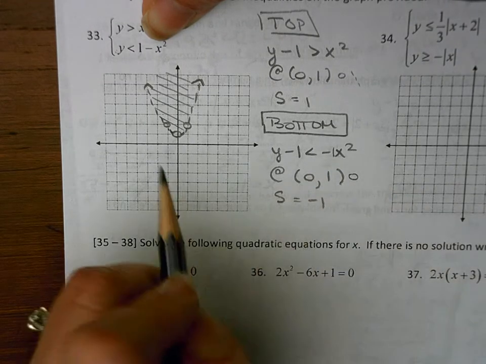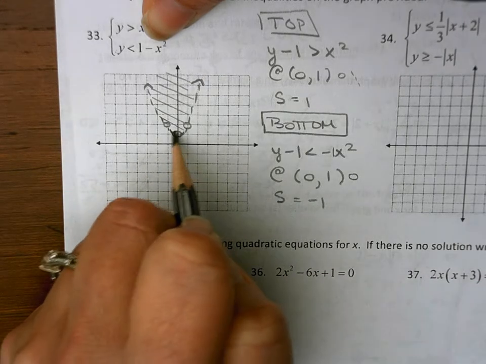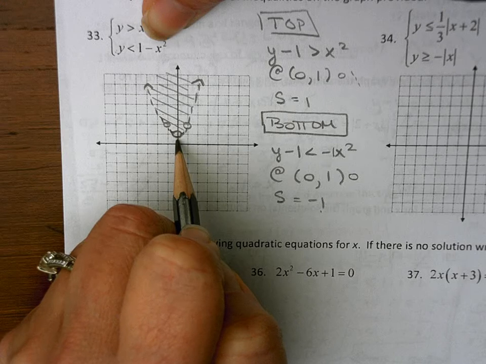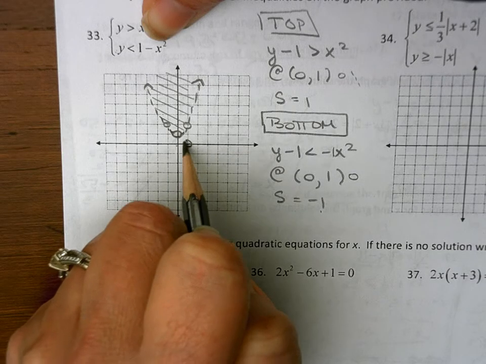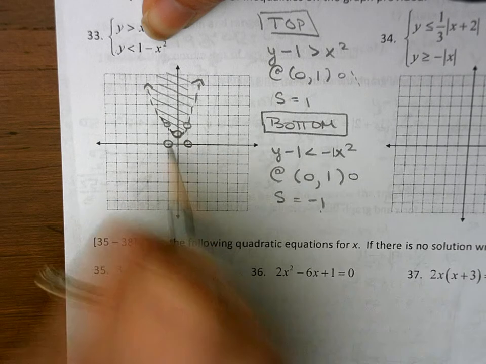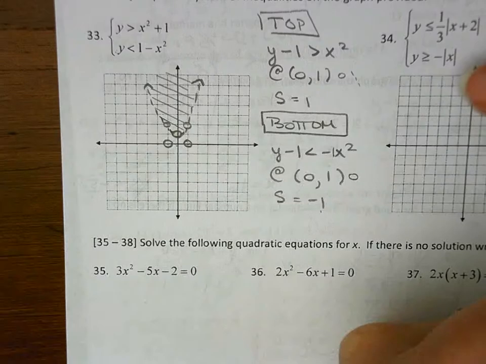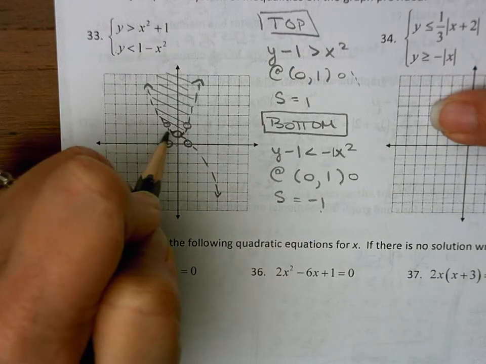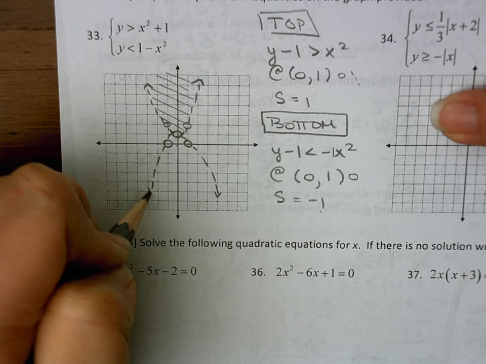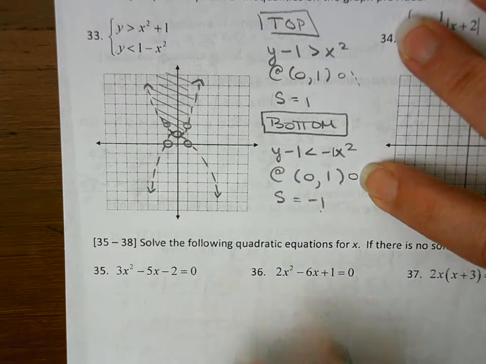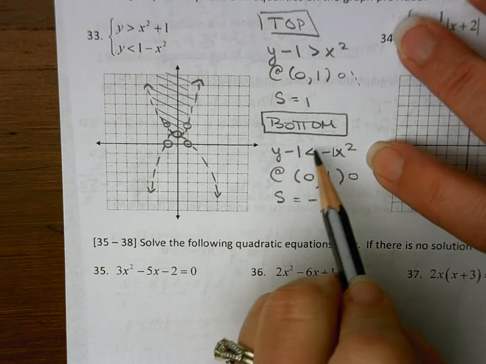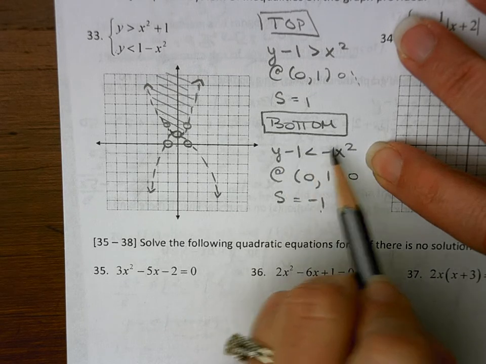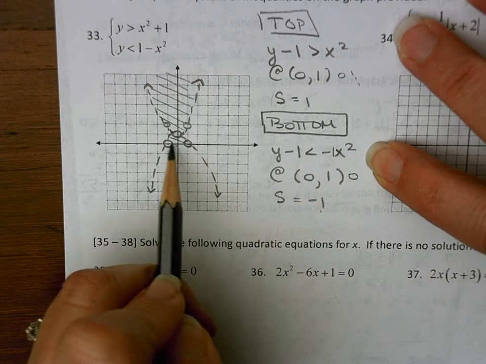So I'm going to go over 0, up 1, so that's the same start point here. But my stretch is negative 1, so in this instance I'm going to go down 1 and right 1, and then reflect to the other side because it's going to be a quadratic as well. And then a dotted line when I connect. And so this is saying that my y values need to be below my curve. So y's need to be less than my curve. So that would be all of this section.